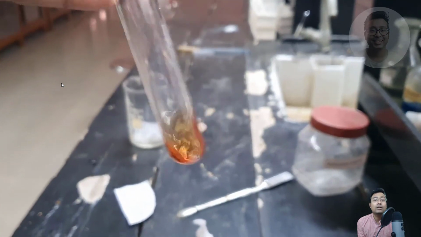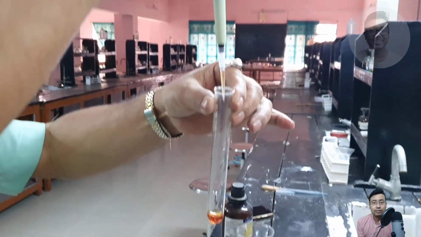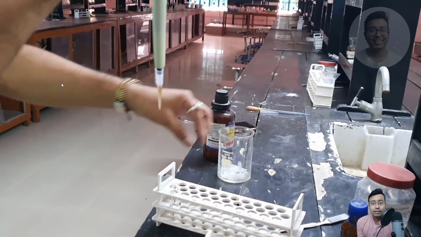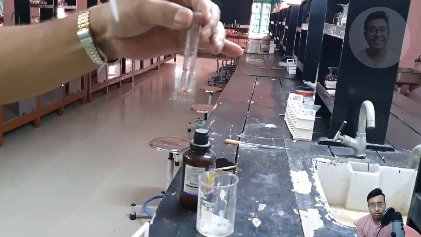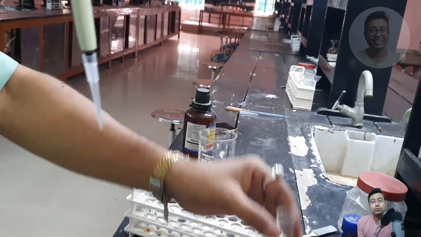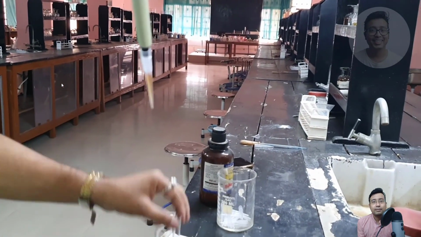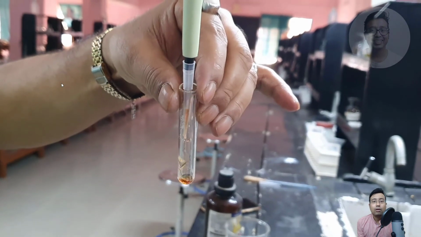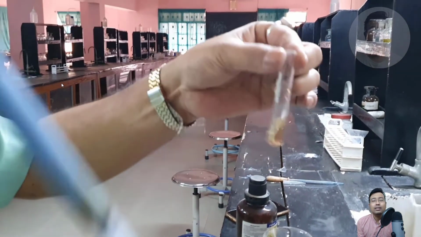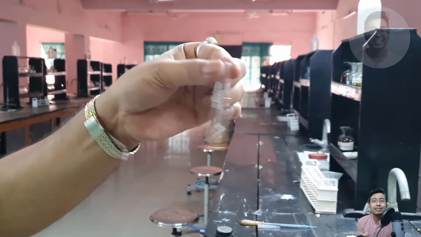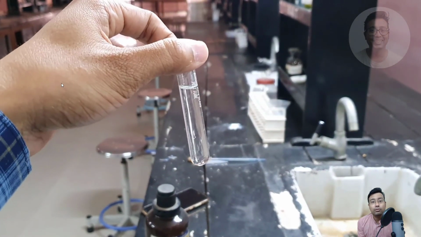Right, so now this is the ammoniacal solution of sodium nitroprusside that is ready. Next we need to dilute this ammoniacal solution of sodium nitroprusside with 10 parts of water. So over here we'll be taking 200 microliter of this ammoniacal solution, and to it we'll add 2 milliliter of water. As you can see, the amount can vary, but this is what I found to illustrate the best possible color.